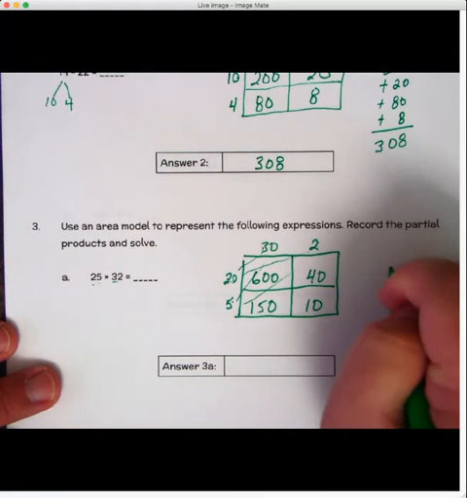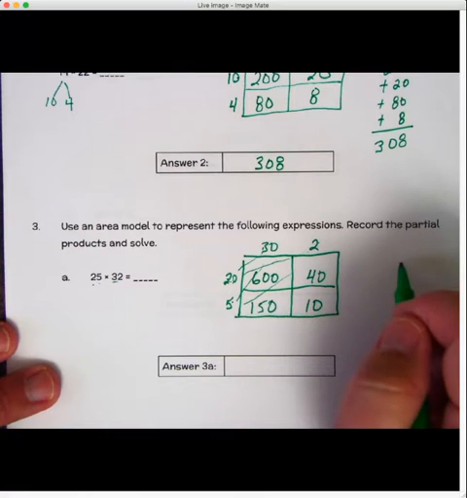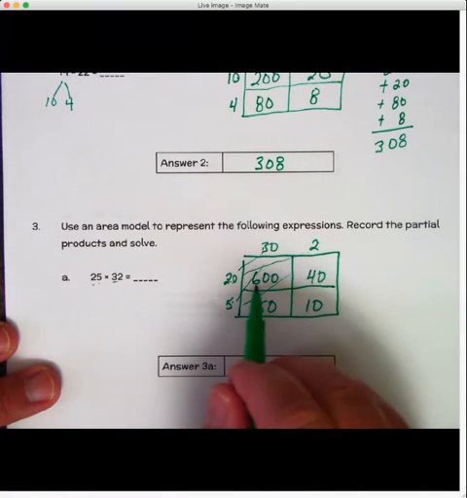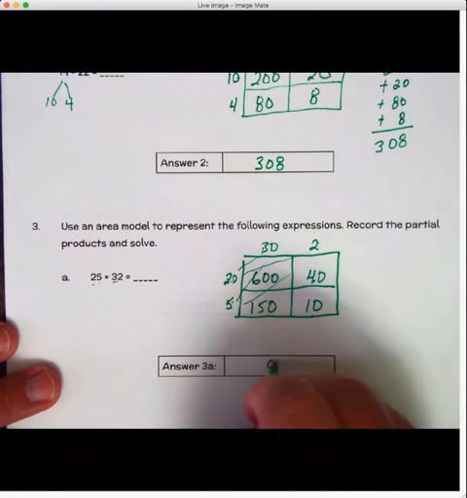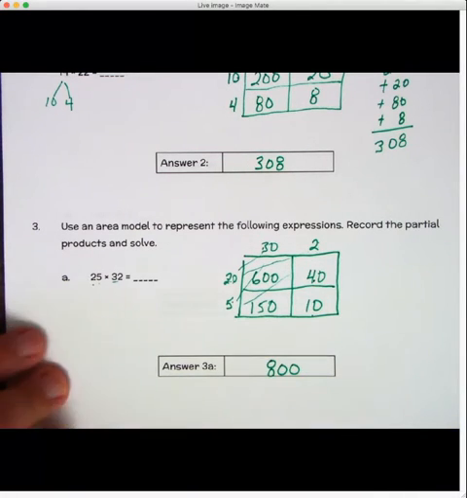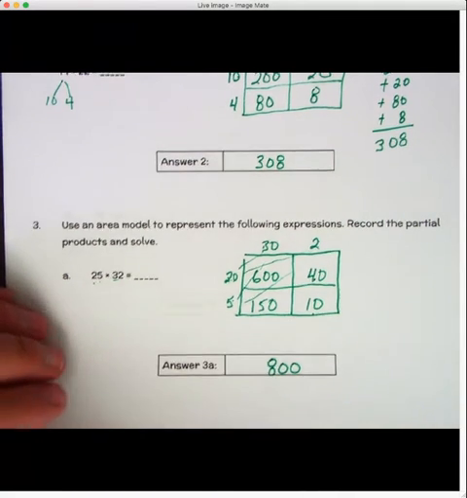Okay, then we add. And you'll need to write them all out and add them on paper. I'm going to do a little mental math. 600 plus 150 is 750. Plus 40 would be 790. Plus 10 would be 800. So the answer to this one is 800. Are you getting it? We'll work a few more together to make sure you understand.